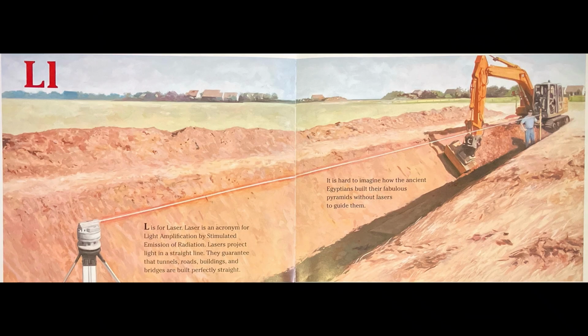L. L is for laser. Laser is an acronym for light amplification by stimulated emission of radiation. Lasers project light in a straight line. They guarantee that tunnels, roads, buildings, and bridges are built perfectly straight. It is hard to imagine how the ancient Egyptians built their fabulous pyramids without lasers to guide them.